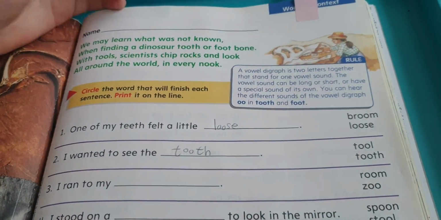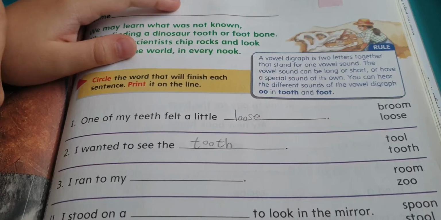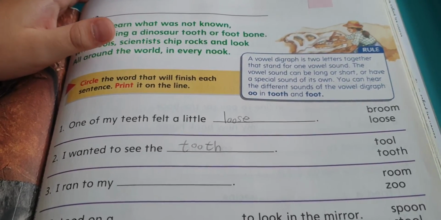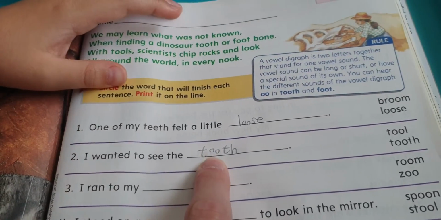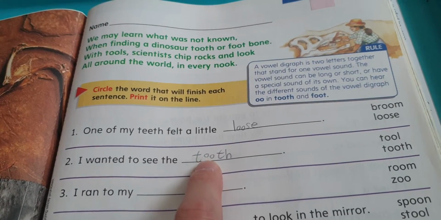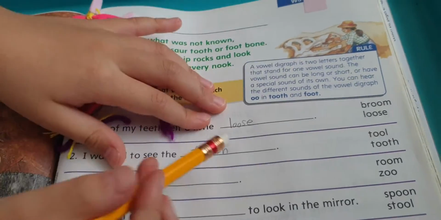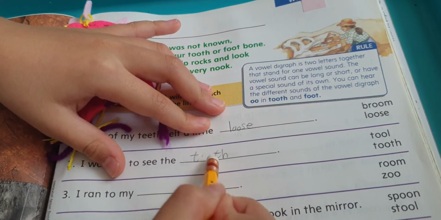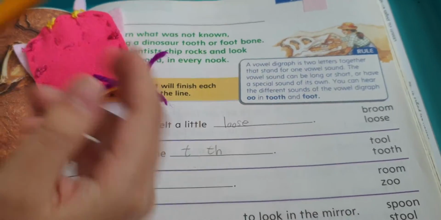Ewan, look at Una's writing. Does that look good? Your ooh, tooth. It's flying in the midair. Because I'm writing sideways. And we can turn the table a little bit and you can squidge in.